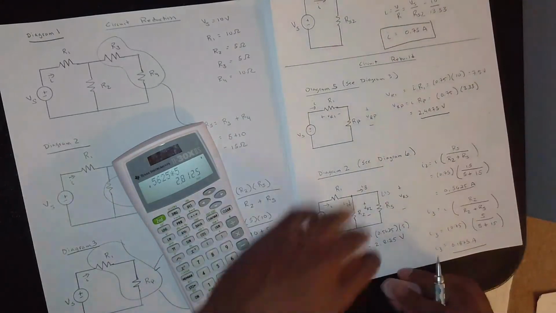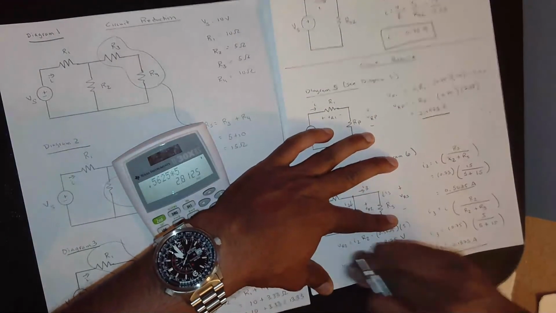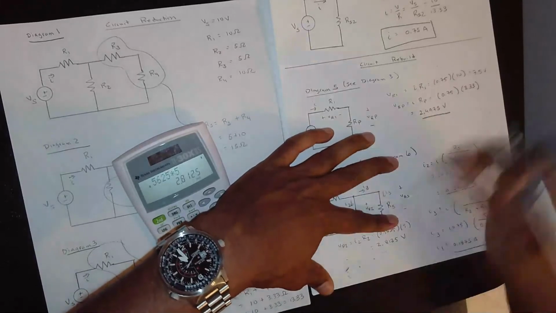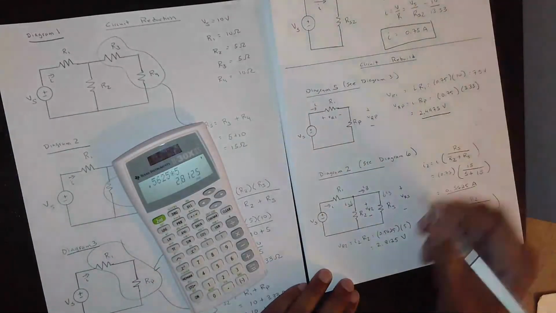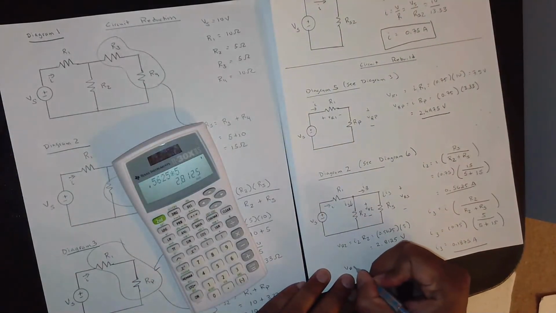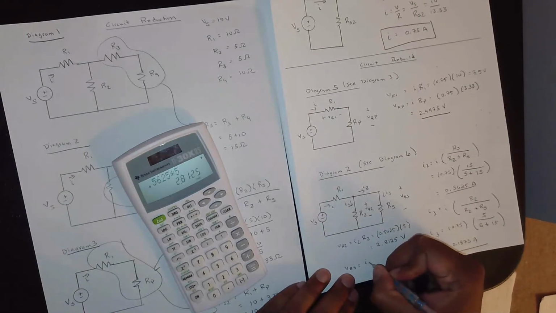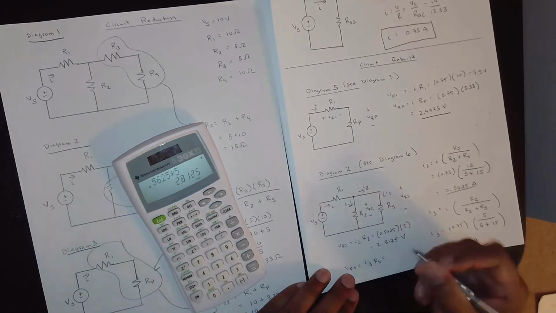VRS, it's not VR3. VRS is equal to I3RS.